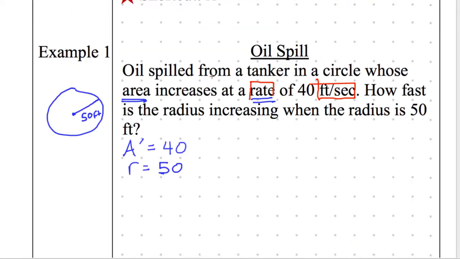All right. And do we have any other information that we need? We know we're a circle. We know we have an A prime. We know we have R. What are we looking for? What is our question mark? R prime. We're looking for R prime. R prime, we're just going to set that equal to empty box. We don't know what that is. R prime of 50.